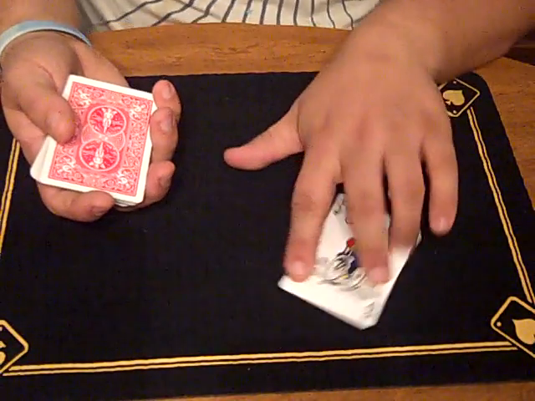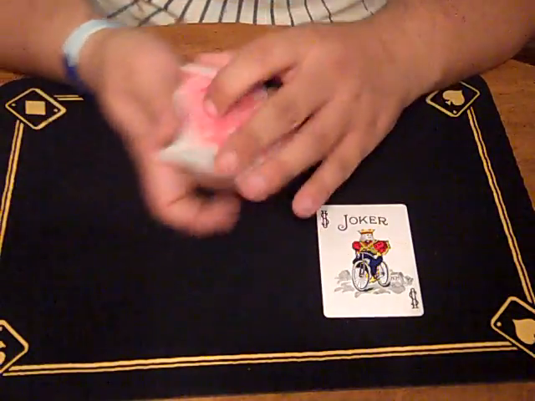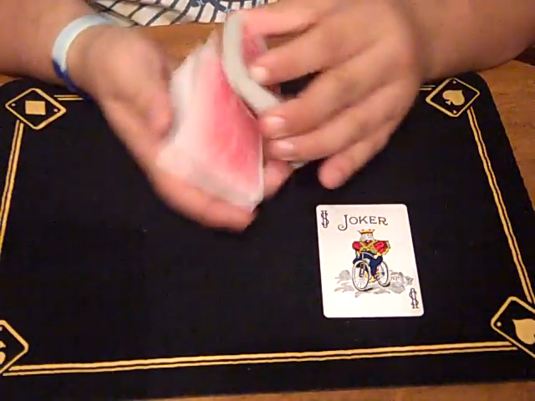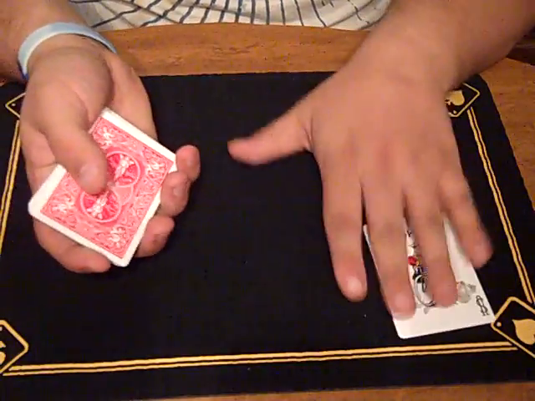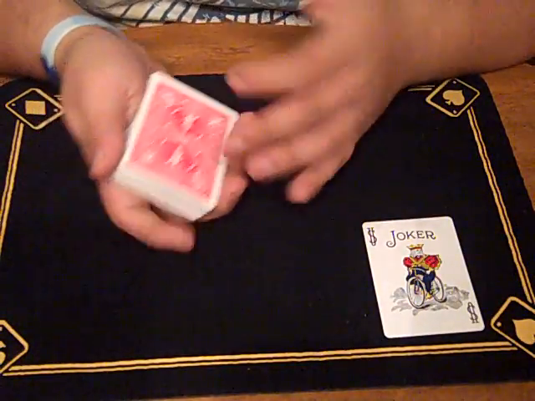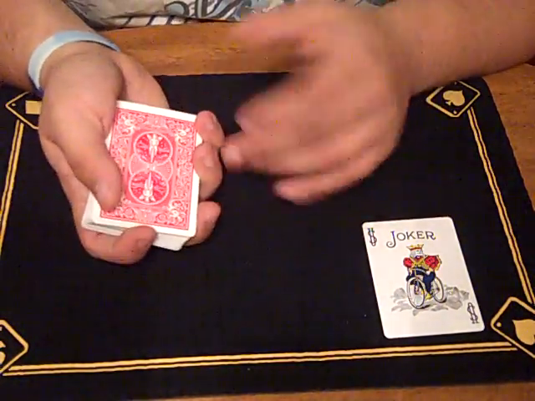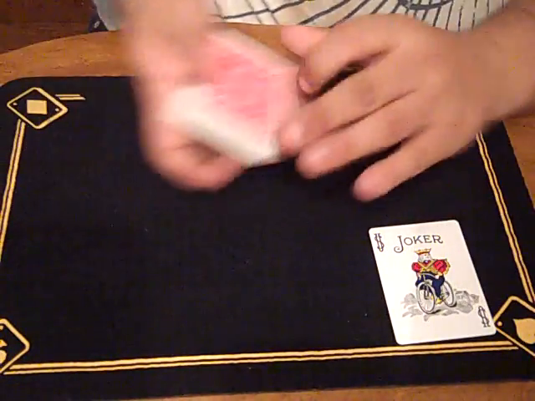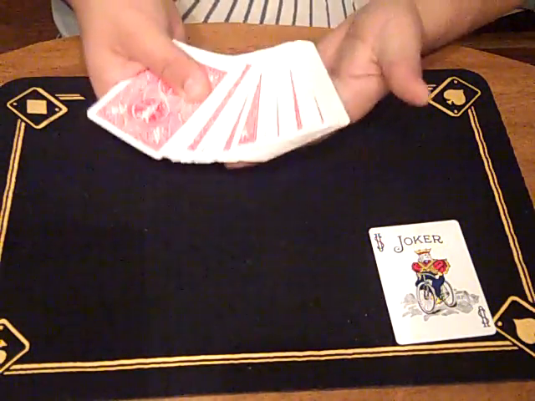Okay, so here's the explanation for Joker's Wild. Real simple effect to do, really easy to do. What you're going to do, you need a Joker, and it just uses two simple color changes, the twirl change and the shake change. Okay, so first of all, you need to know at least one control.